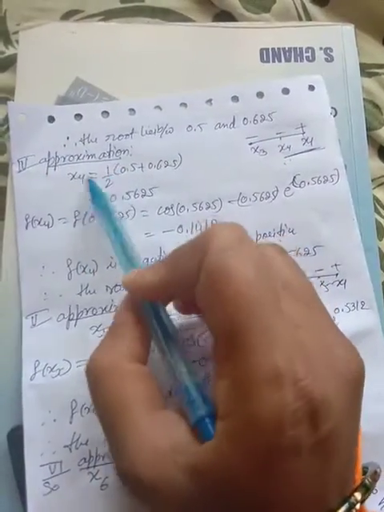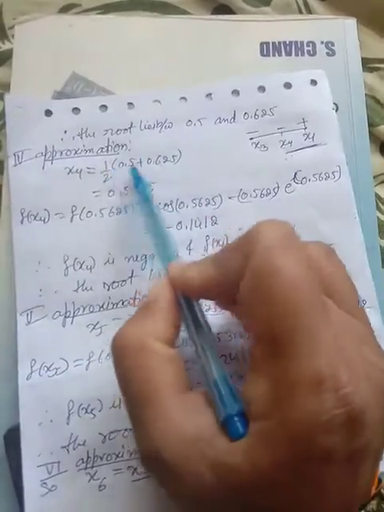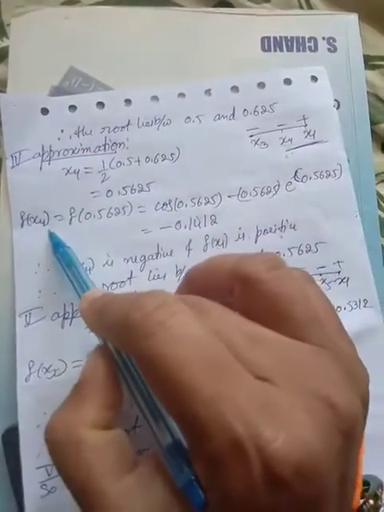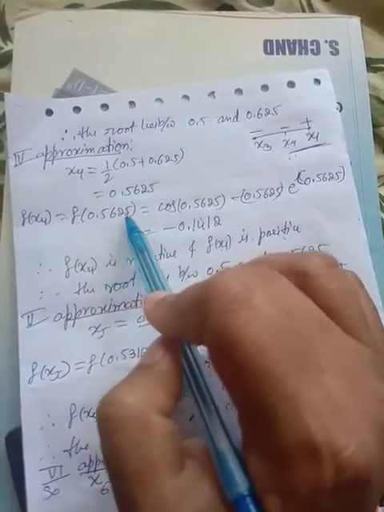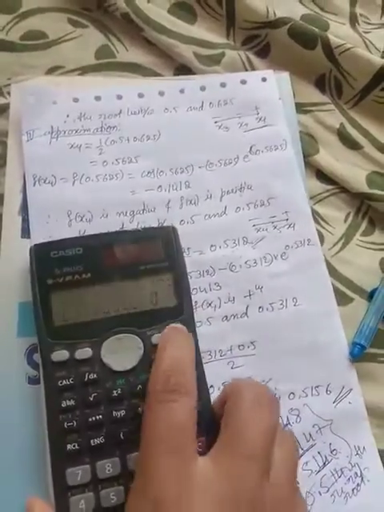Fourth approximation: x4 = (0.5 + 0.625)/2. You add and divide by 2, you will get 0.5625. f(x4) = f(0.5625) = cos 0.5625 - 0.5625 into e^0.5625.